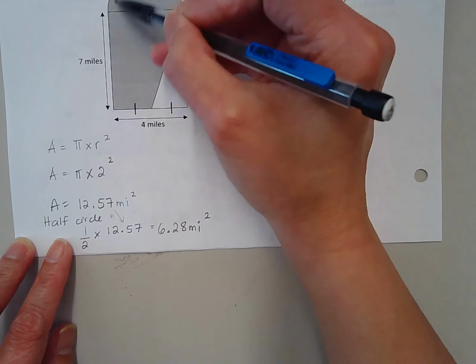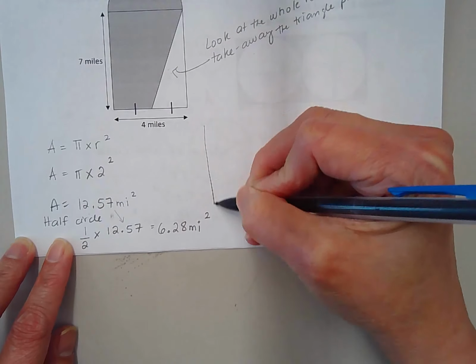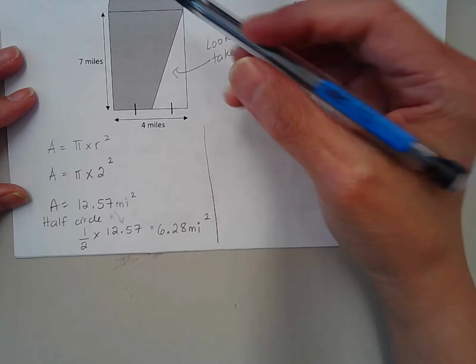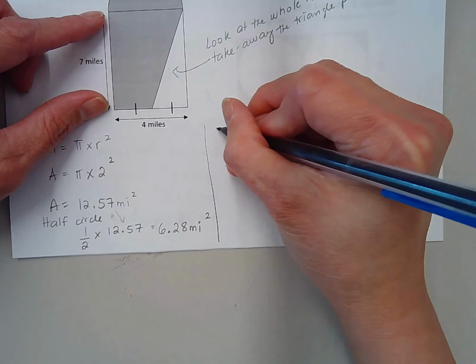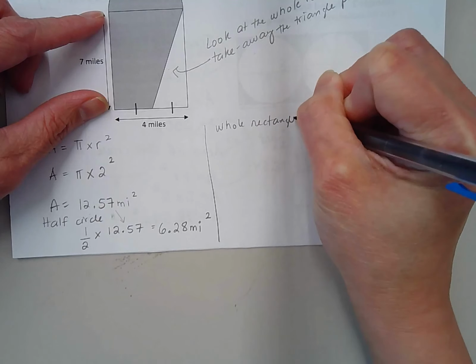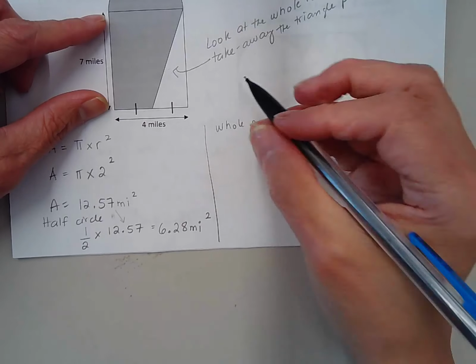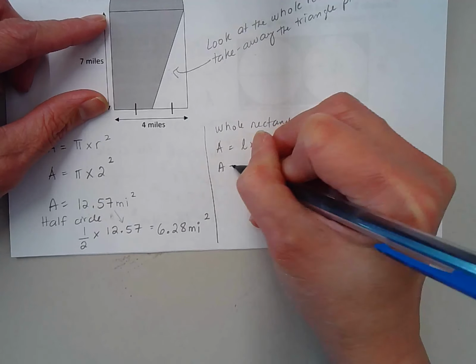We've just figured out half a circle. Now we're gonna take a look at this one here. Let's take a look at the whole rectangle. Whole rectangle, that's gonna be length times width.